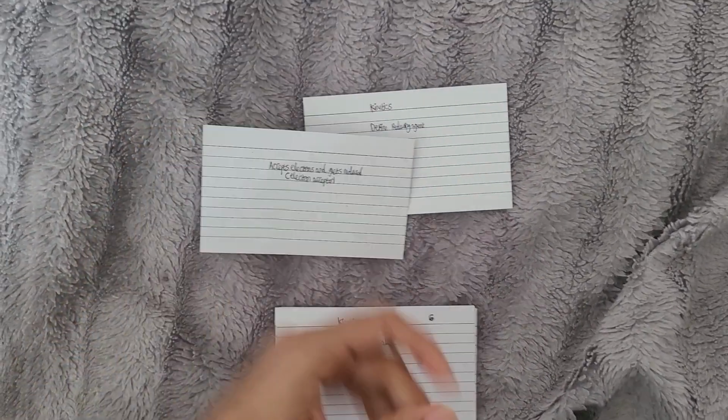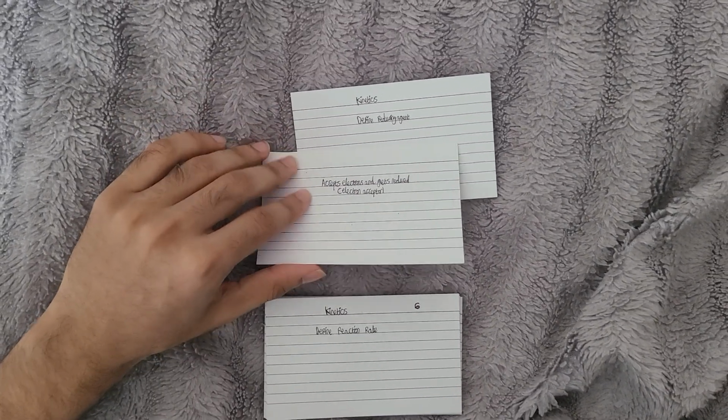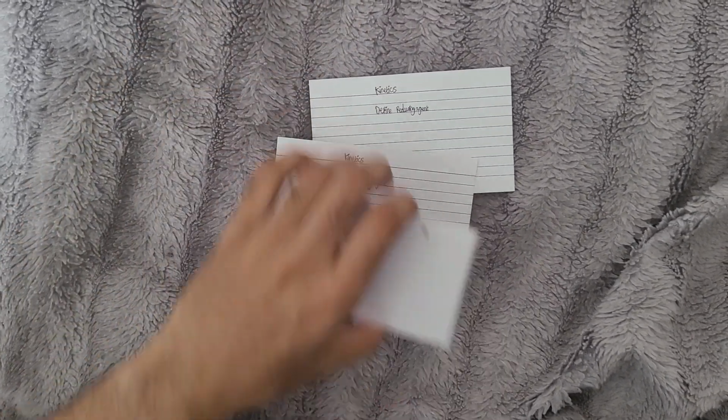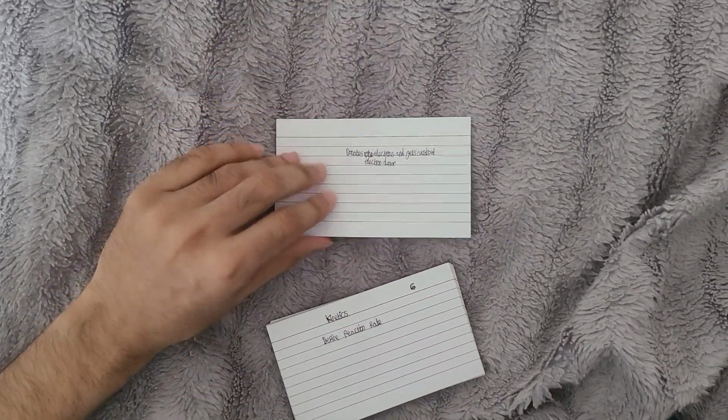Define oxidizing agent. An oxidizing agent accepts electrons and gets reduced. So it's an electron acceptor. Define reducing agent. A reducing agent donates electrons and gets oxidized. It's an electron donor.